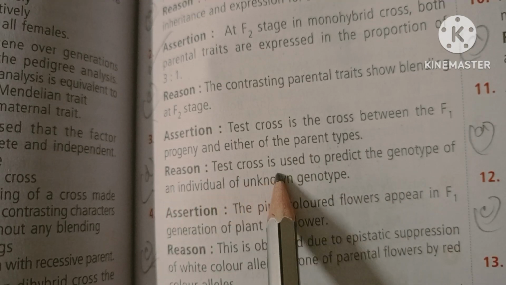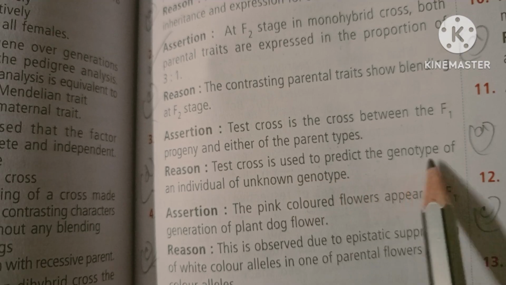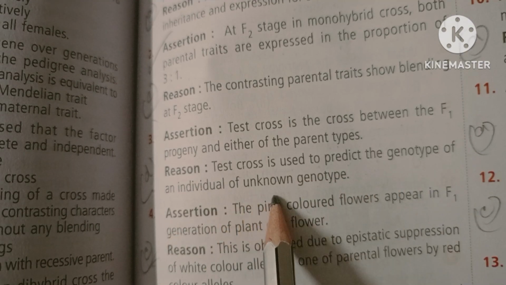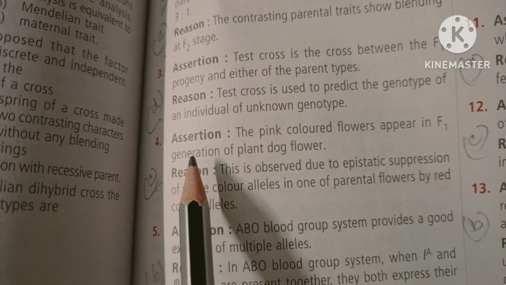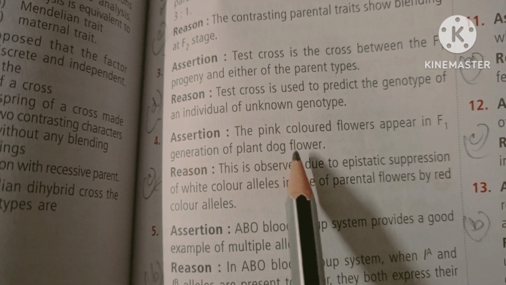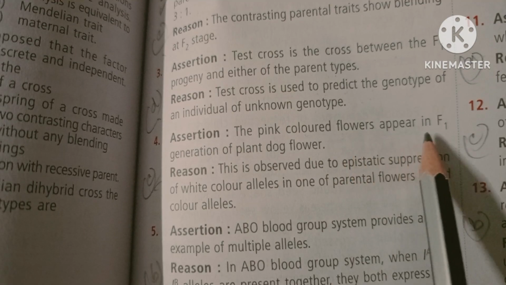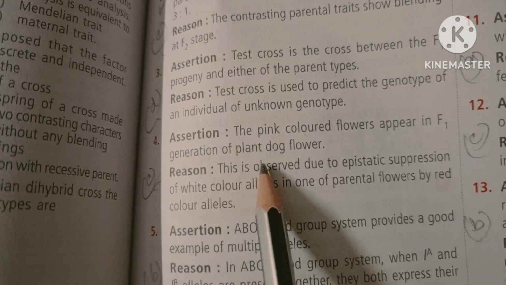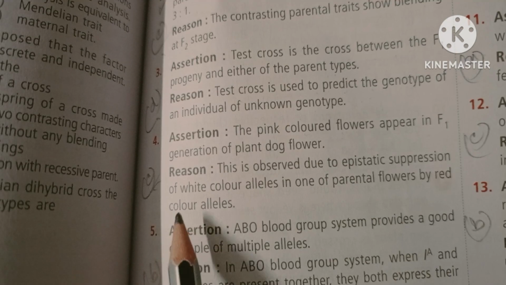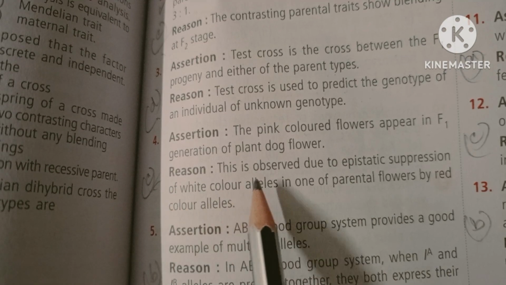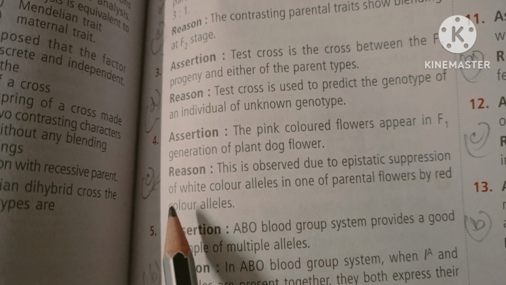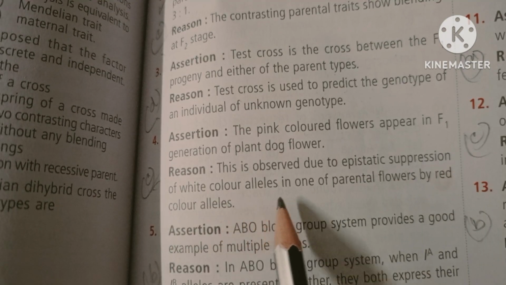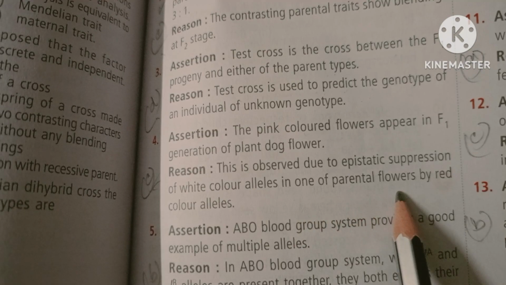Reason: Test cross is used to predict the genotype of an individual of unknown genotype. Very important. Number 4. Assertion: The pink colored flowers appeared in F1 generation of dog flower. Reason: This is observed due to epistatic suppression of white color alleles in one of the parental flowers by red color alleles.